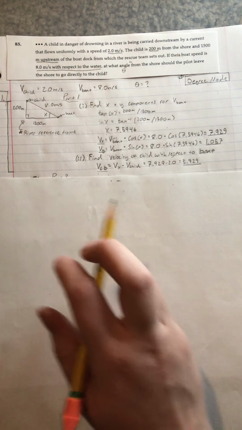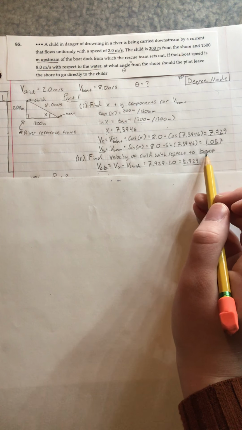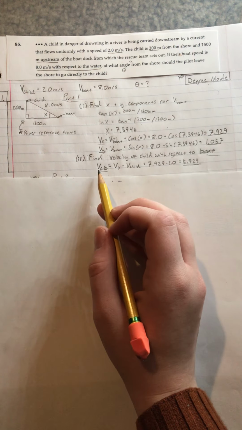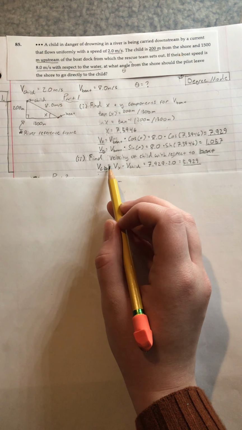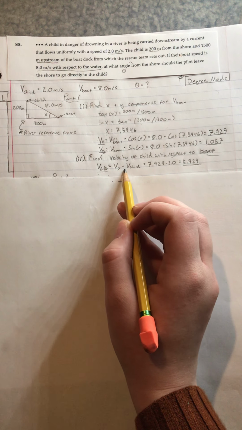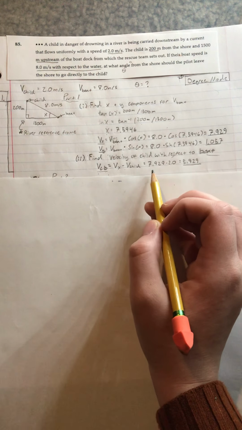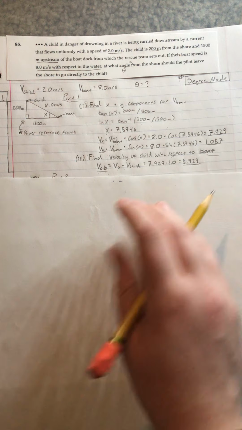And for the second part of this frame of reference, we're going to find the velocity of the child with respect to the boat. And so the velocity of the child in respect to the boat is equal to the x component of the boat velocity minus the velocity of the child, which is 7.929 minus 2.0, which equals 5.929.